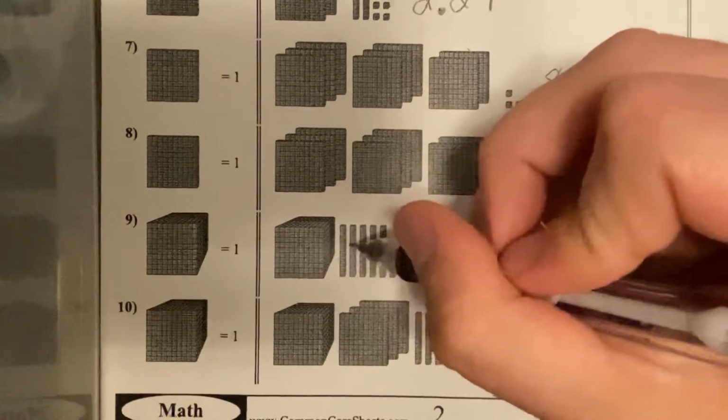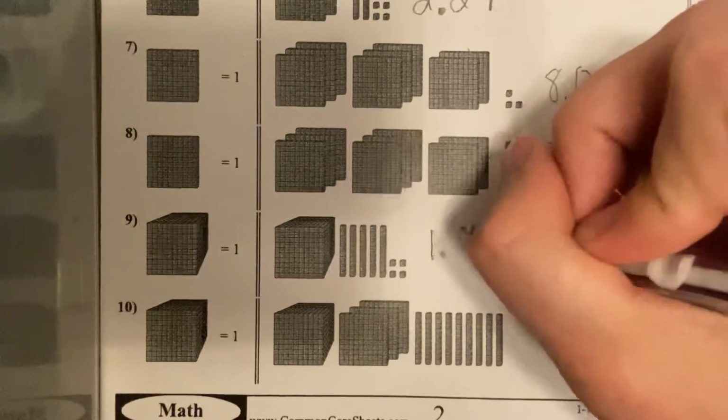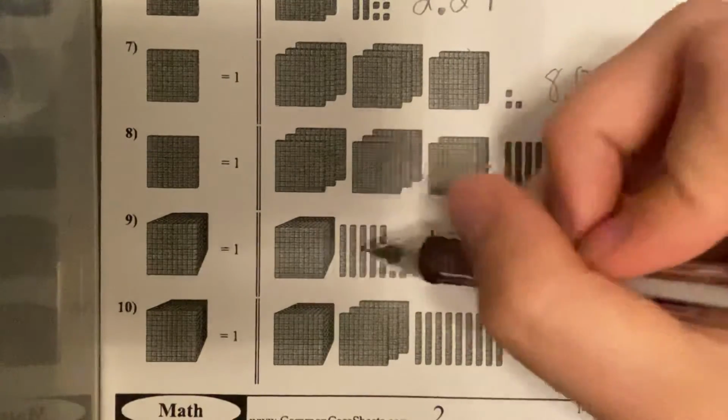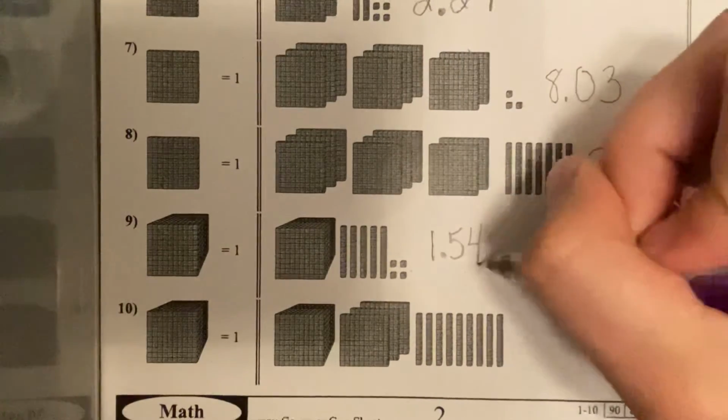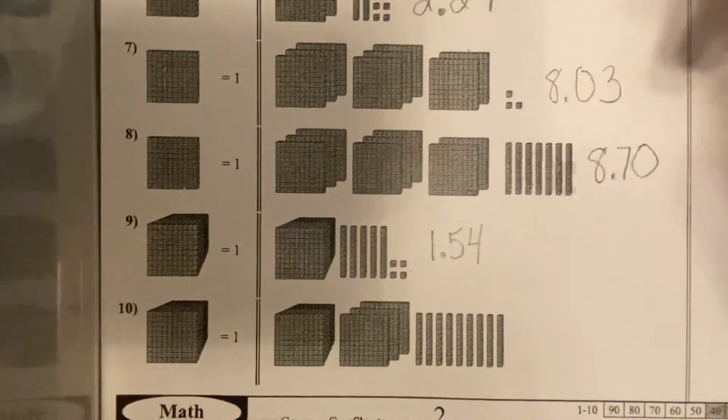Okay, this one, I have cube as a whole, and I have 1 cube, so that is 1 whole. And then I have 1, 2, 3, 4, 5 tenths, or 5 rods. And I have 1, 2, 3, 4 hundredths for 1 and 54 hundredths.